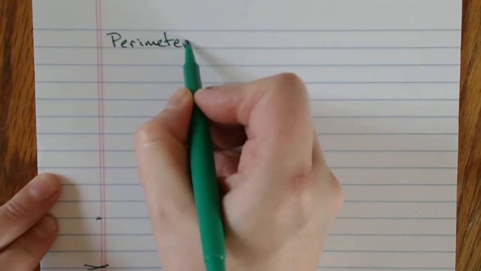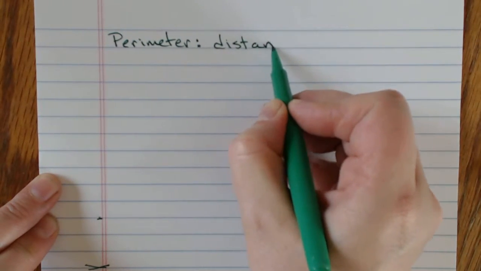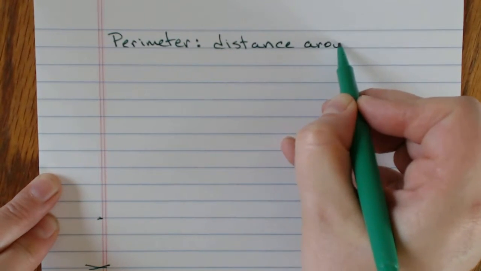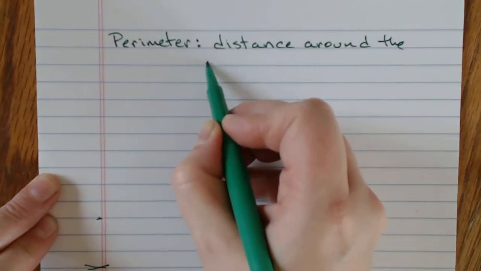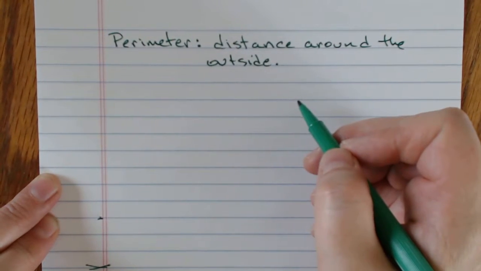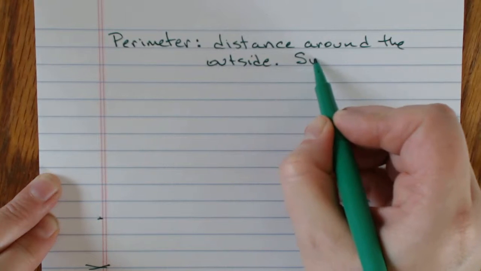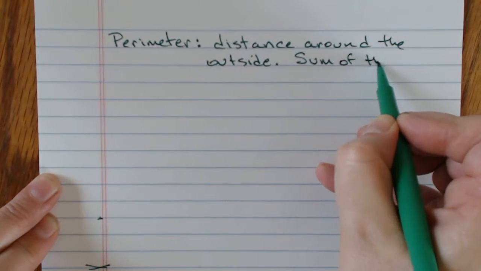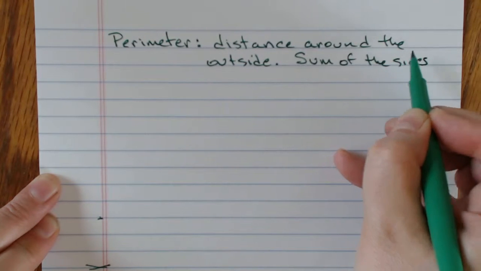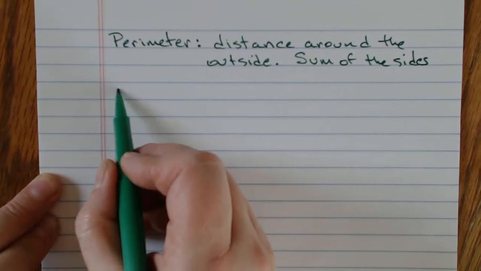And the perimeter of an object is the distance around the outside, or distance around the edge. We can always get perimeter by adding all of the sides. So we can say the perimeter is the sum of the sides. So we'll be looking at two kinds of shapes in particular. First, a rectangle.